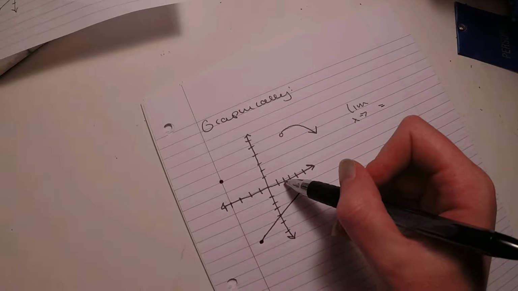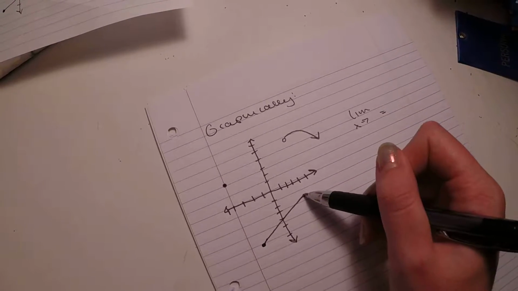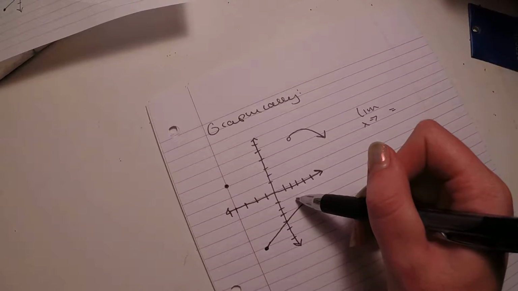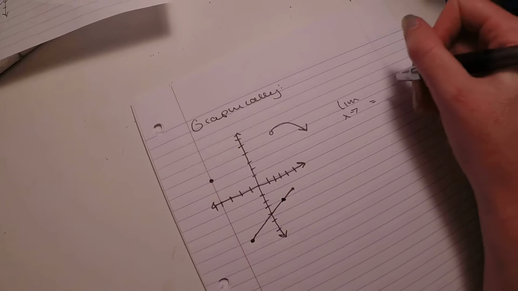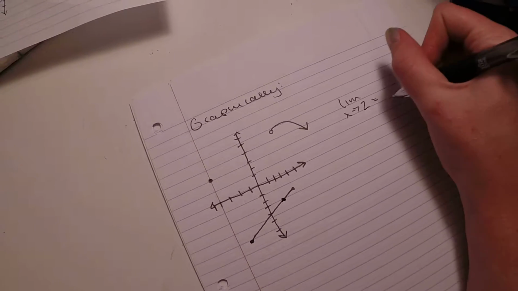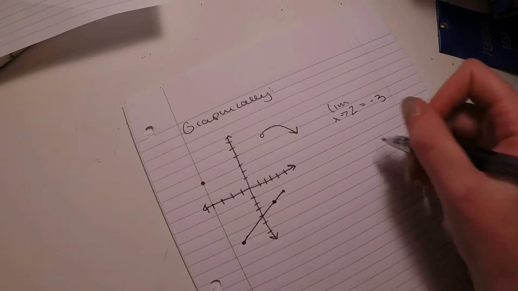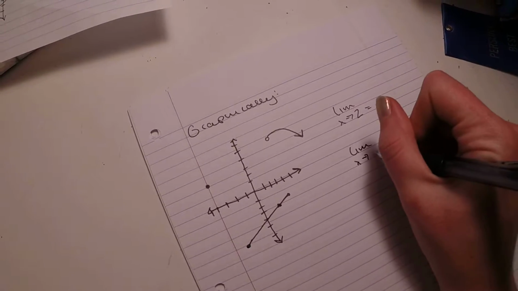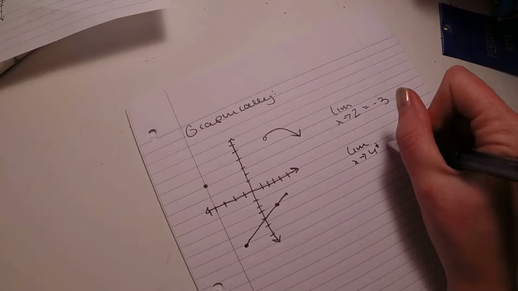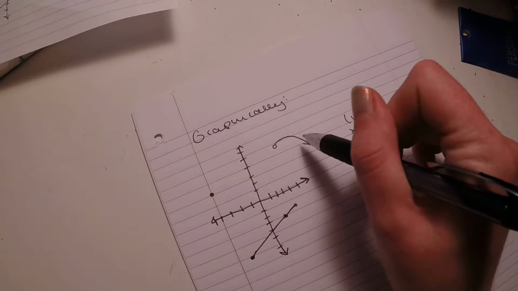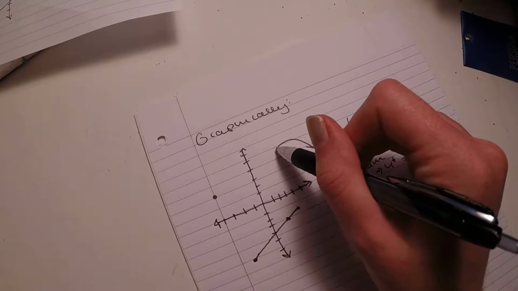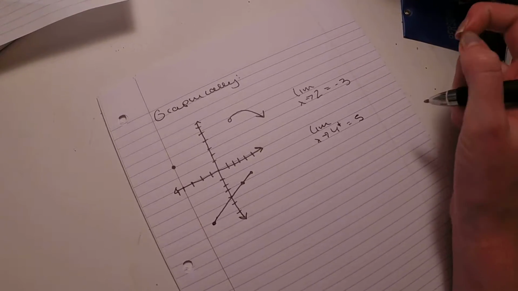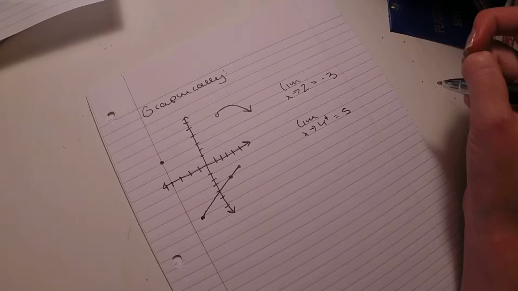So we find x equals 2, and it's right there, and from both sides, this is on the same graph. So going down, that would equal 3. So then we know the limit as x approaches 2 is equal to 3. Then we try to solve for the limit as x approaches 4 from the right, and so we look for x approaching 4 from the right, and that's right there. So then we see that that's 5. So the limit as x approaches 4 from the right is equal to 5.